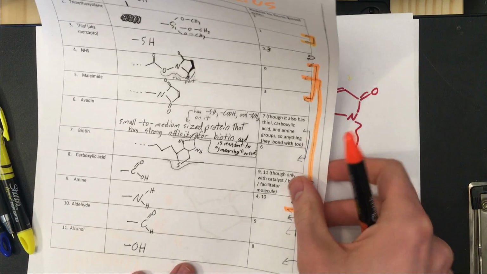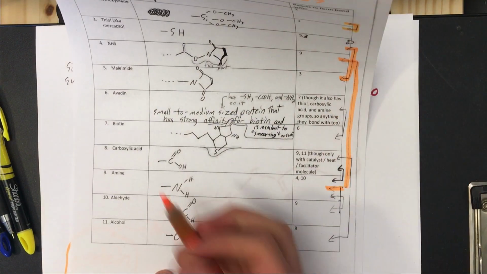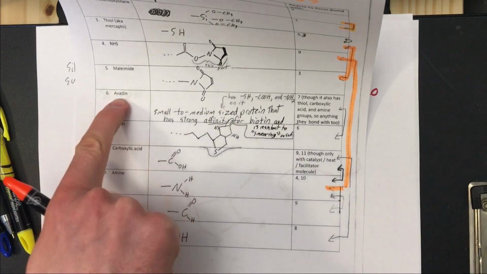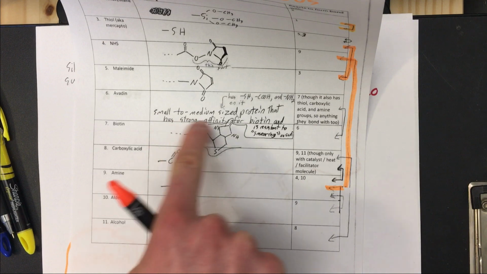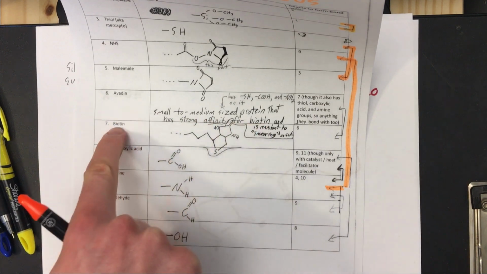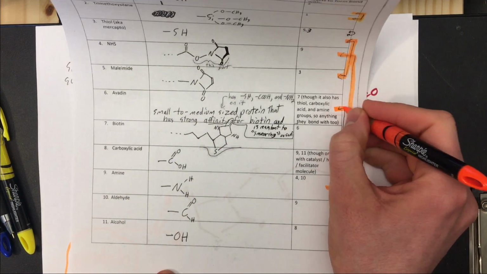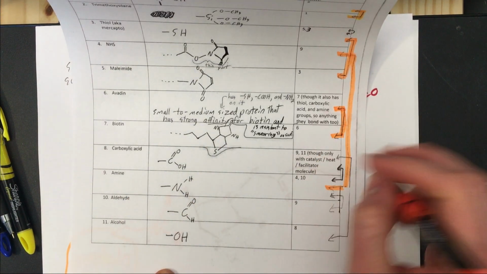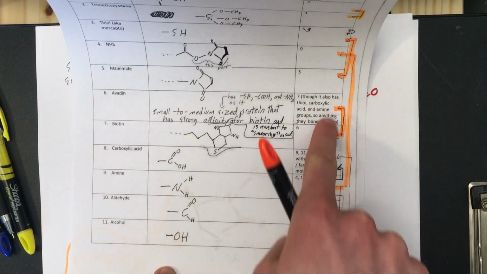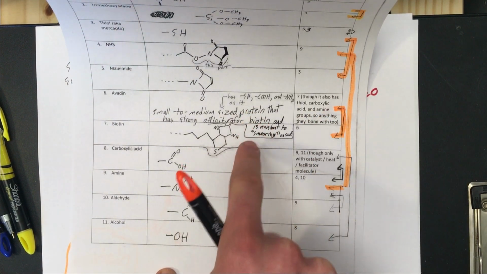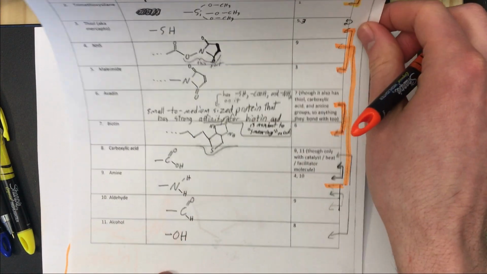So let's identify a couple of other things that I have on my chart. There's avidin, which is a small to medium-sized protein, and I won't sketch it out. It has a strong affinity for this other molecule, biotin, which I've sketched out here. Biotin and avidin can form a bond that's not covalent, but it's almost as strong as a covalent bond. And that happens spontaneously at room temperature.